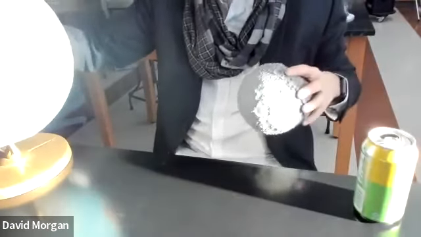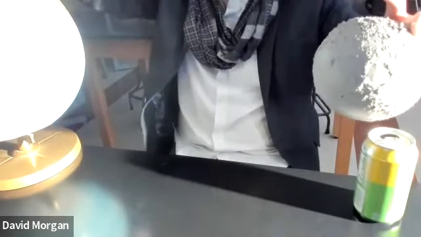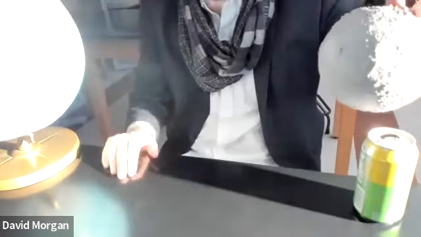The technical name for that point is the barycenter, the center of mass of the Earth-Moon system. Or if you want to think about it, if you made a mobile of the Earth and the moon, the place where you'd have to tie that string so the mobile didn't tilt, that's the place that the Earth and moon orbit around.